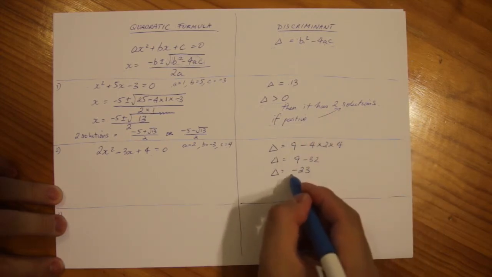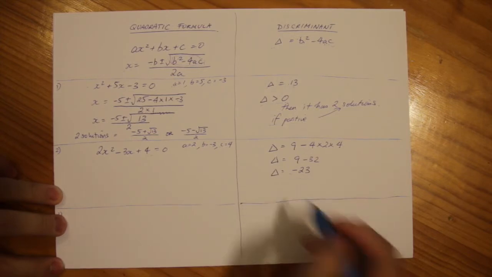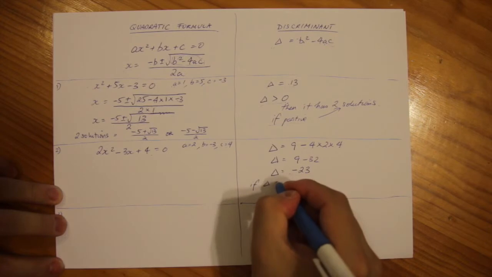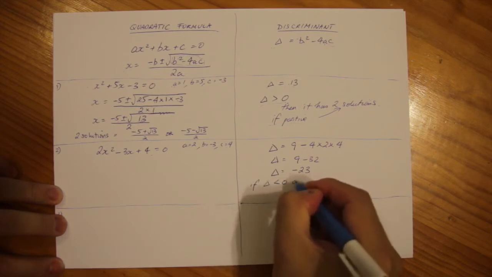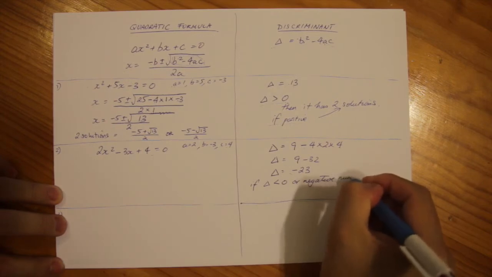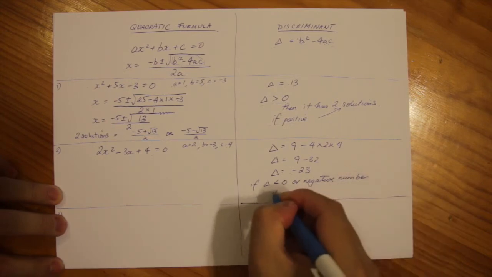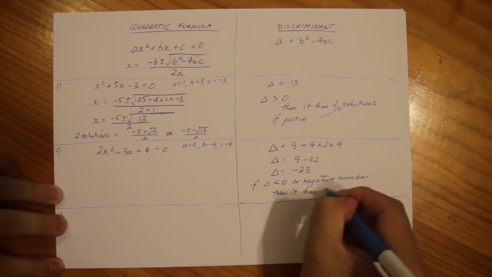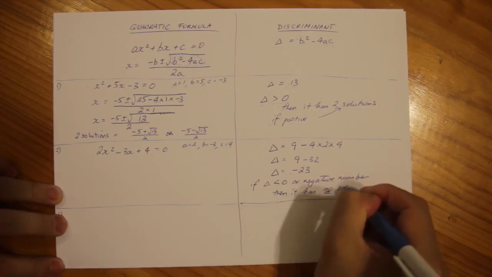In this case, it's negative. Alright, so if the discriminant is less than 0, or a negative number, then it has no solutions.